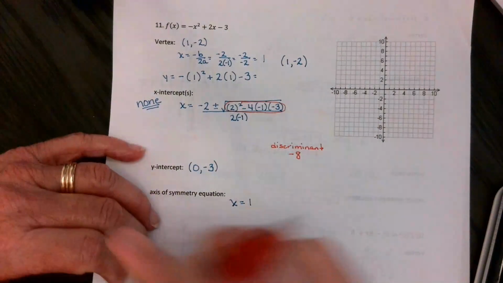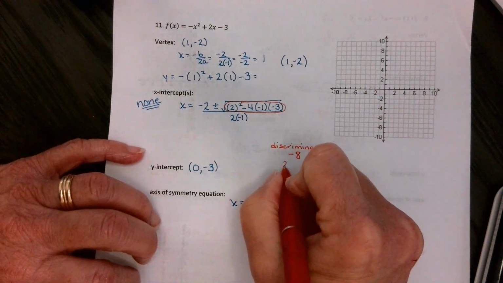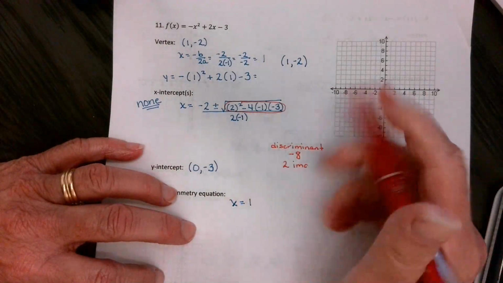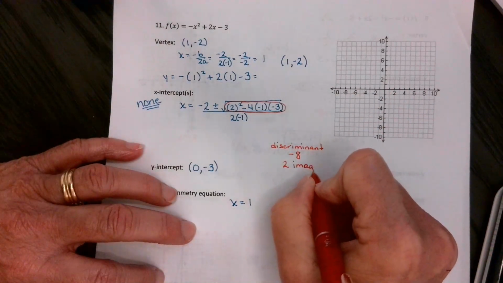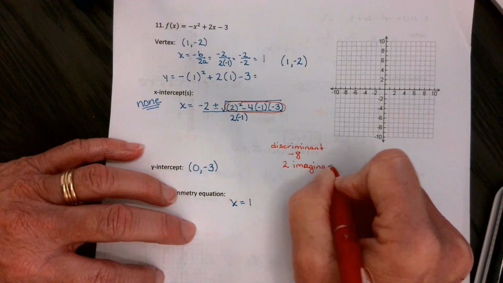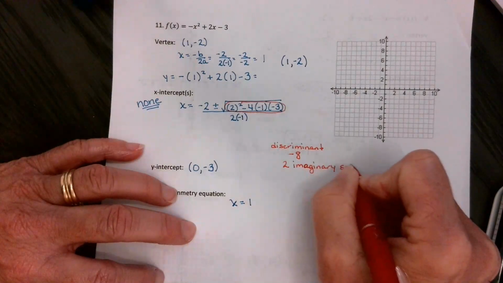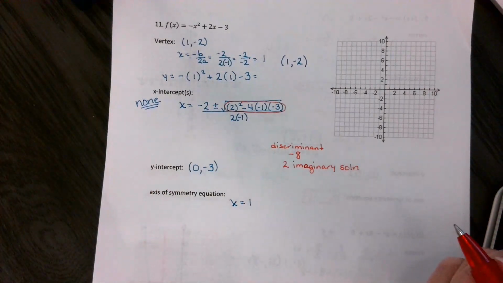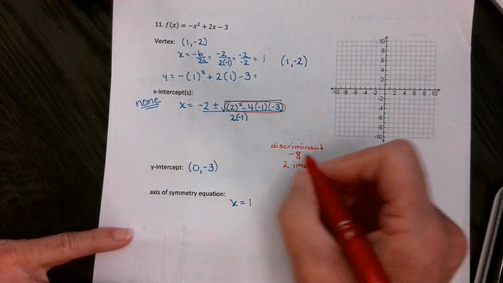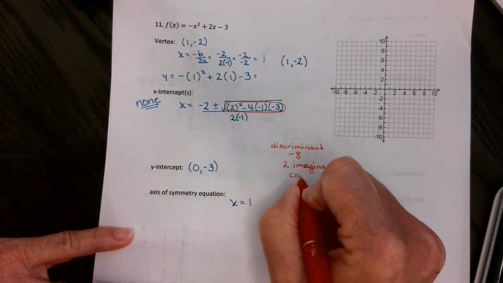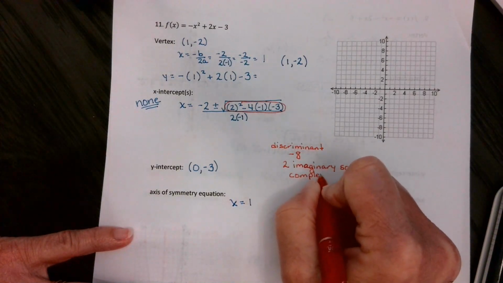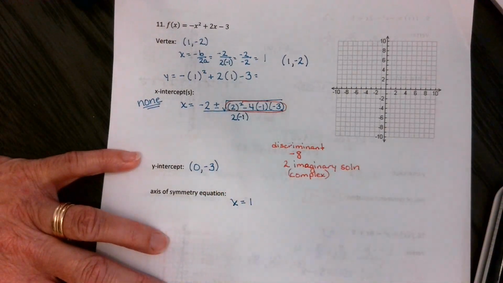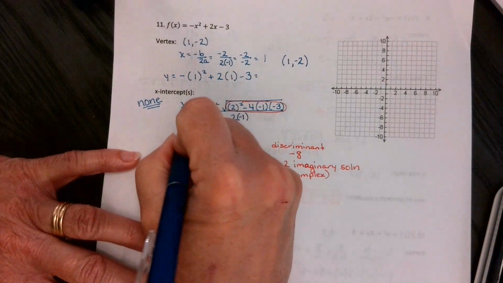Okay, that tells me that I'm going to have 2 imaginary solutions, or complex solutions. Complex just means it's a real part and an imaginary part. So really it's complex, but it doesn't really matter on that. Okay, all right, so we really have this problem right here.